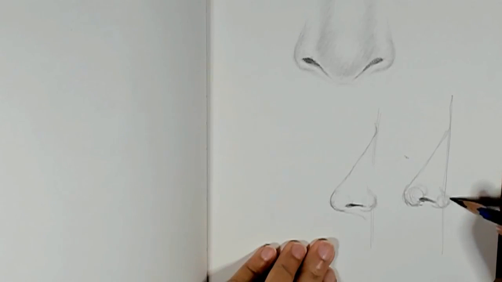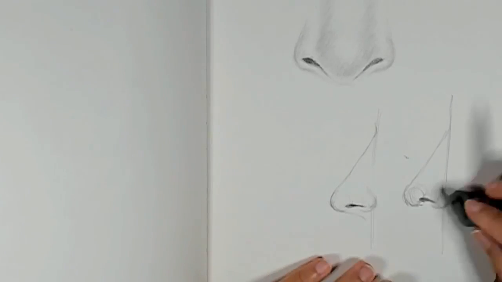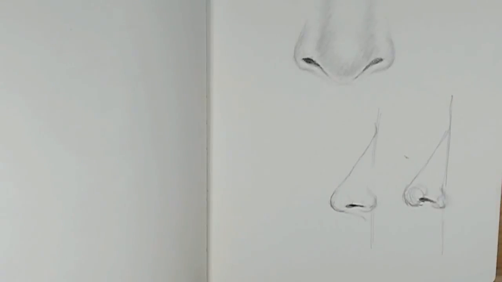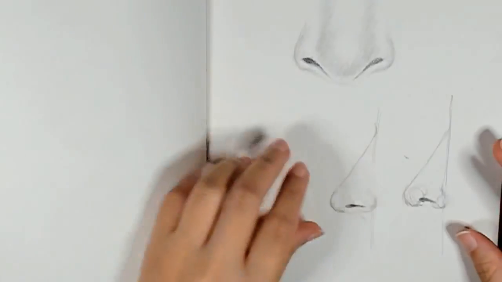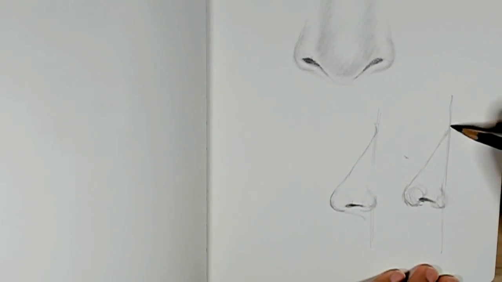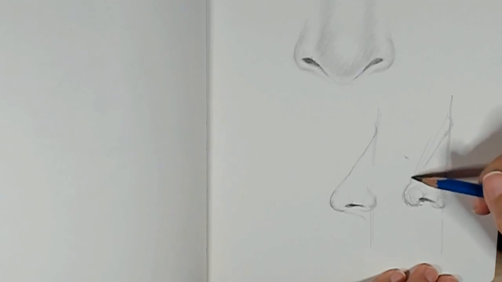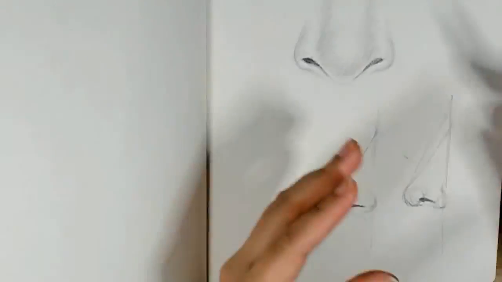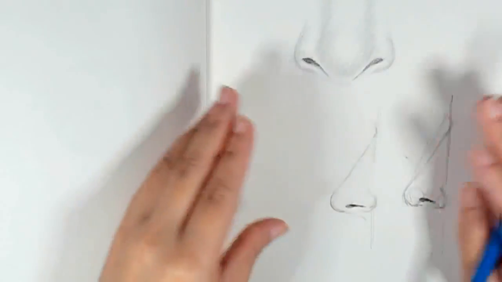Okay, and then the shape. So this is more of a downward shape. So depending on the nose, everything can change. Depending on the shape, depending on the height, depending on the dip here, or is it more just like that height, all of this will vary. You can change this around.